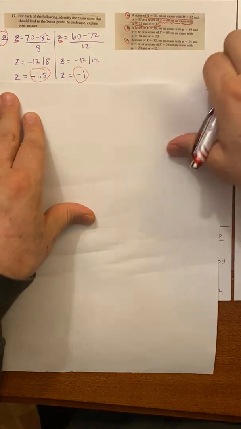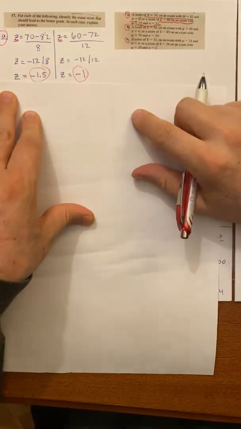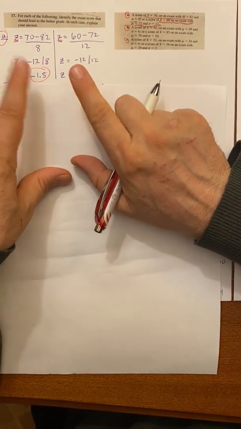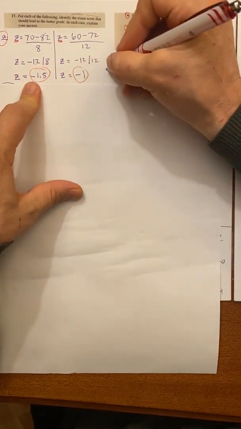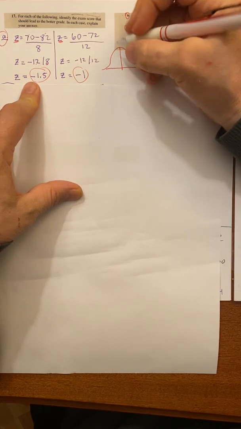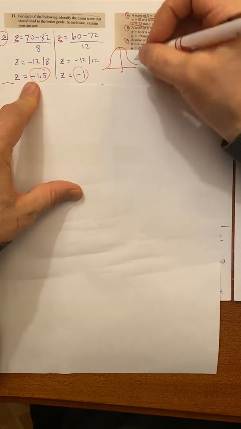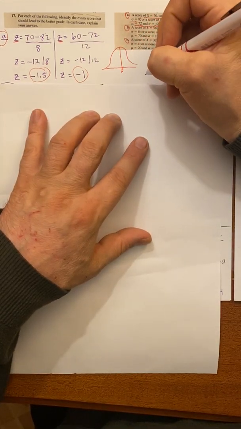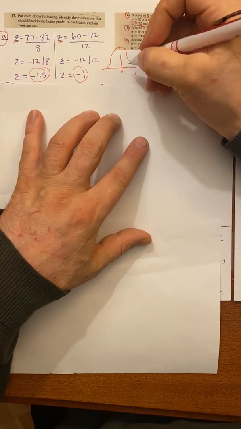Now remember what we're doing here is for each one of these, we're trying to figure out which of these 2 is the better score, right? So you're thinking in terms of that curve. You got the mean. And let's just say all I want to plot this time is the z values.